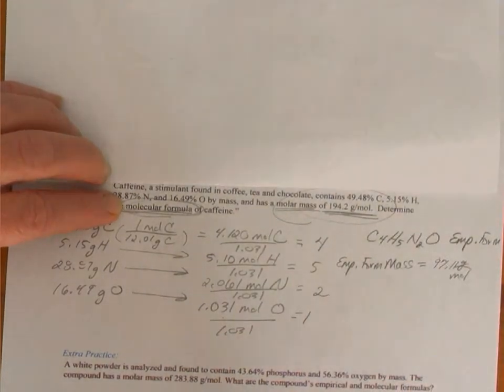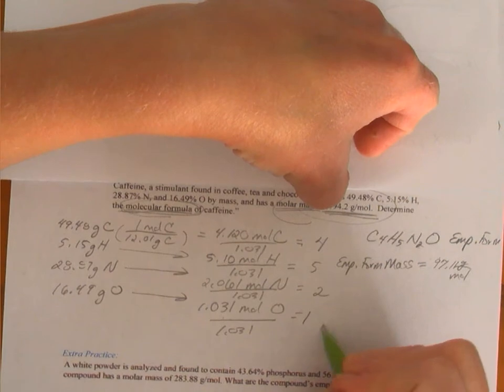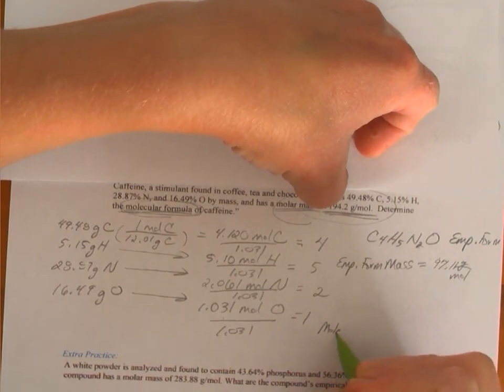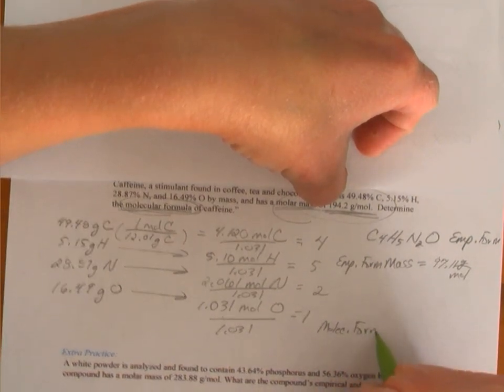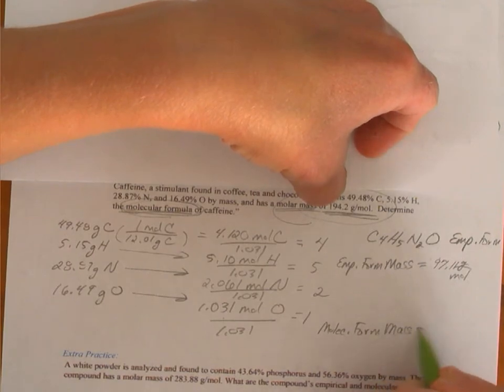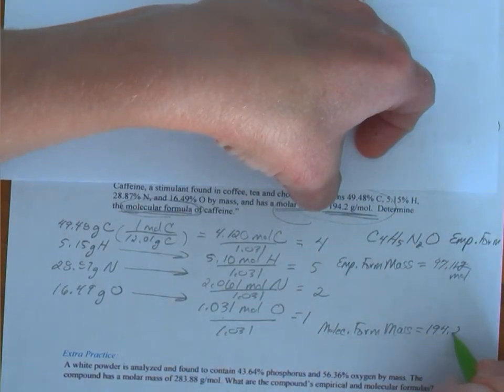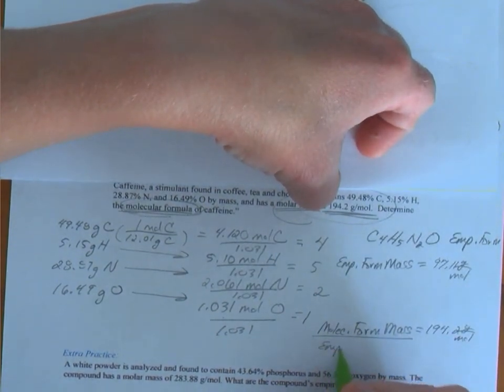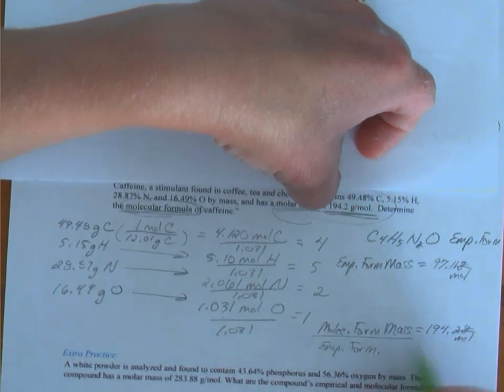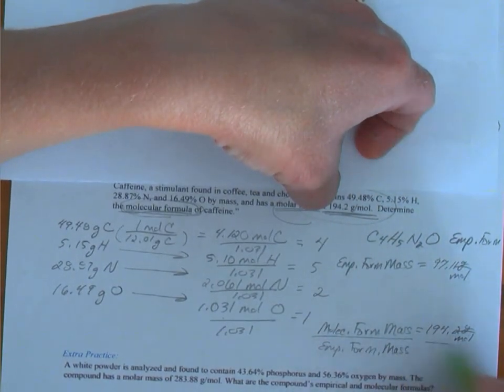Then what we do is take the molecular formula mass, that's of the big multiple, and divide that by the empirical formula mass, and then we'll find the multiple that we need. And then, don't you know, that's 2.